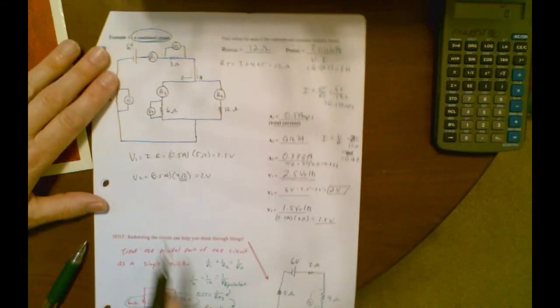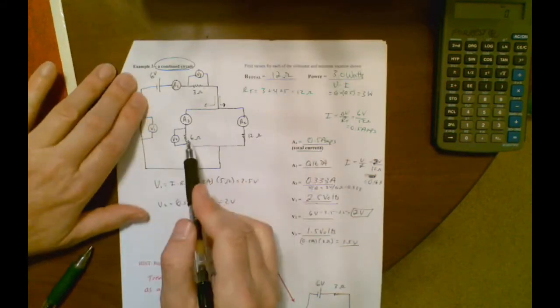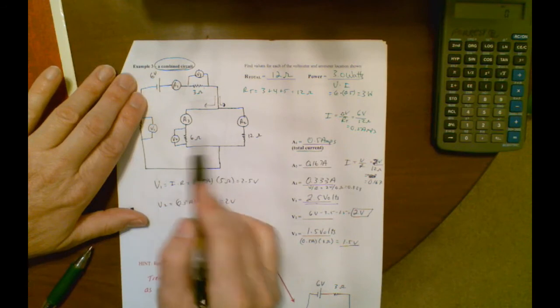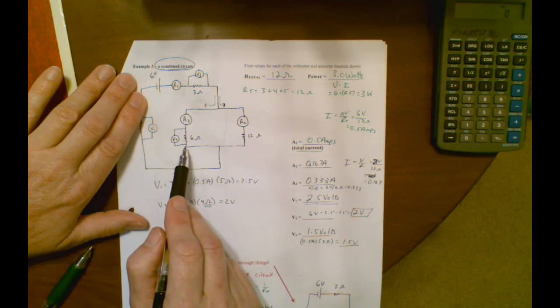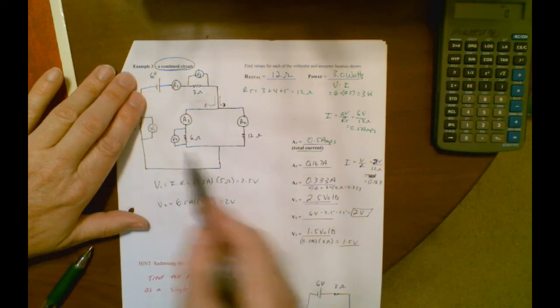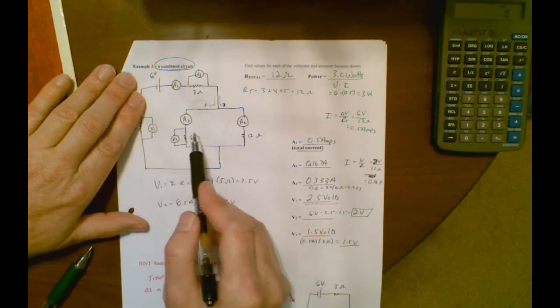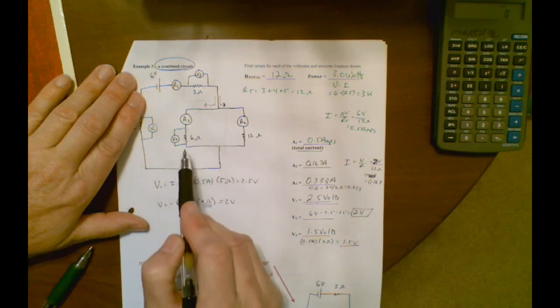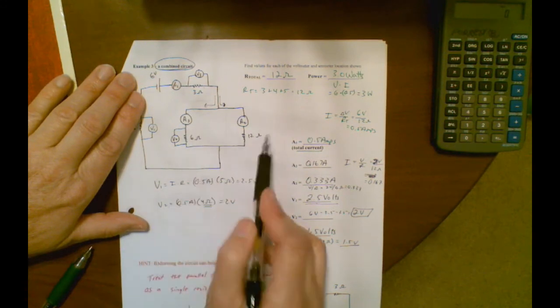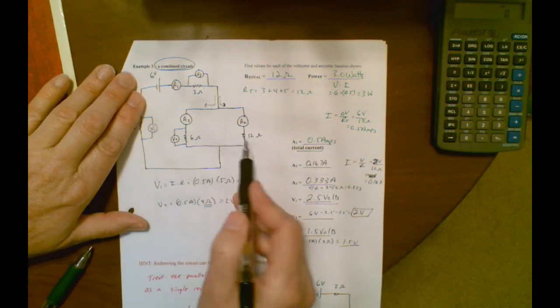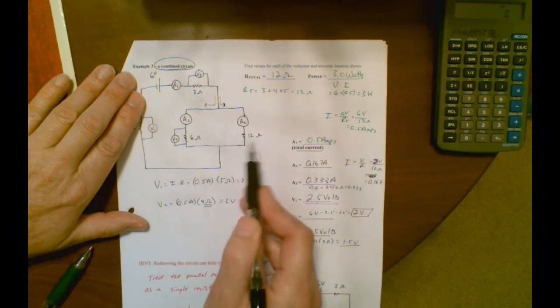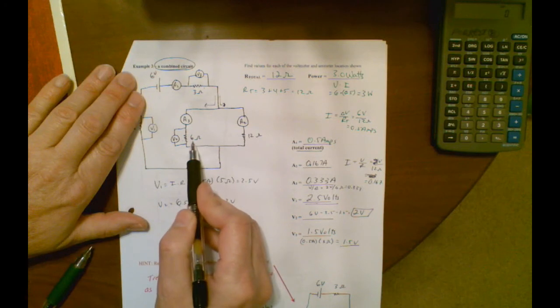The other way you can look at this is if you notice some symmetry here. We know that the voltage has got to be the same across here and across here, but the current does not have to split evenly, and it won't split evenly. Current is going to go preferentially to a path with less resistance. So this will have more current than this path will. How much more? Well, the resistance in the right branch is 12 ohms, resistance in the left branch is 6 ohms.